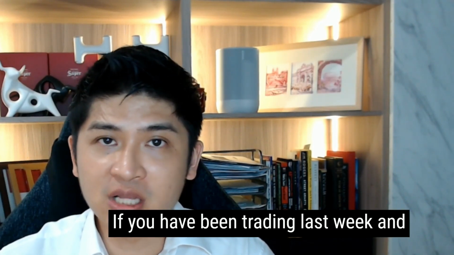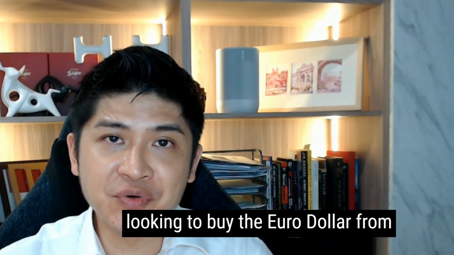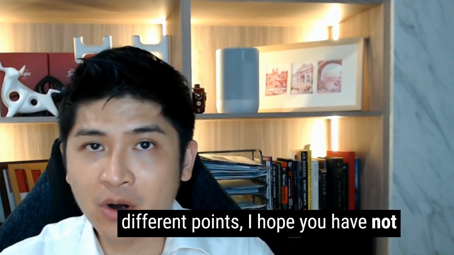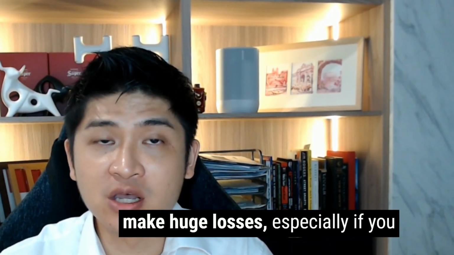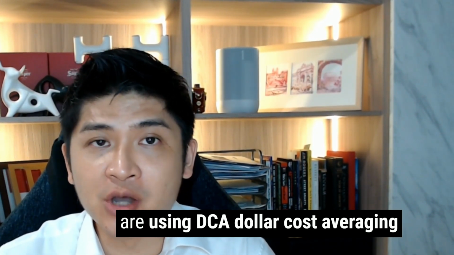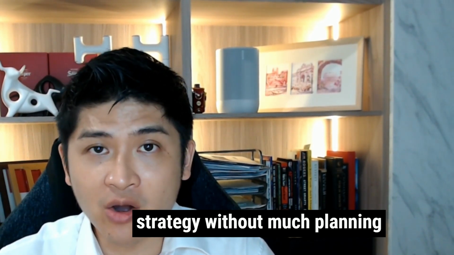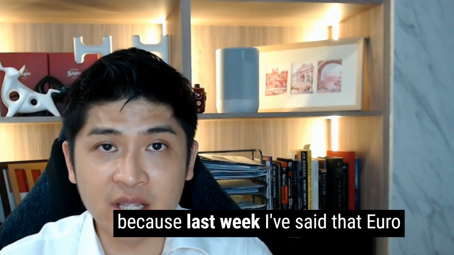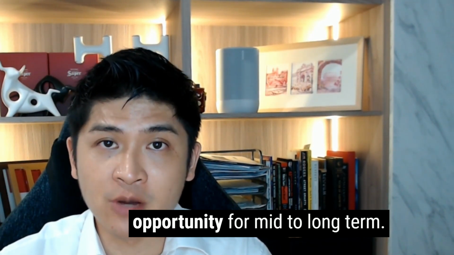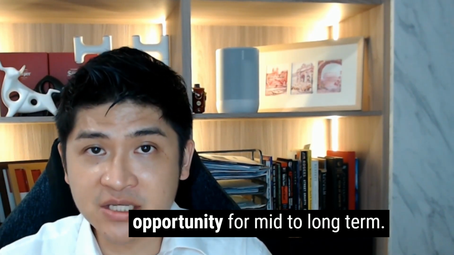If you have been trading last week and looking to buy the euro dollar from different points, I hope you have not made huge losses, especially if you are using the DCA, dollar cost averaging strategy, without much planning, because last week I said that on the euro dollar, I'm looking for a shorting opportunity for mid to long term.